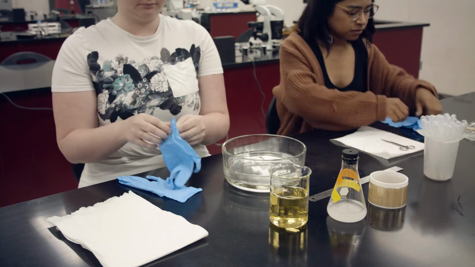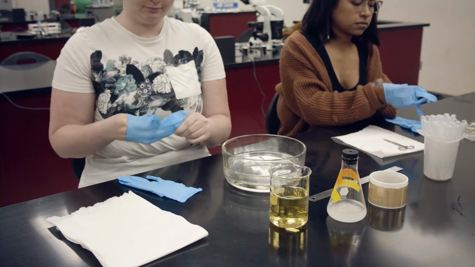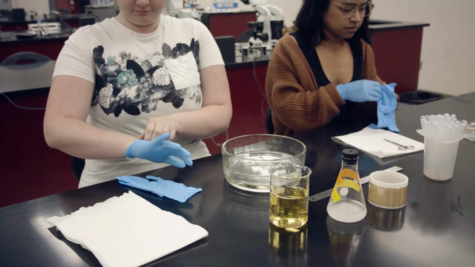When performing chemical tests, it is important that you wear gloves to protect your hands from the materials that you will be using in these tests.